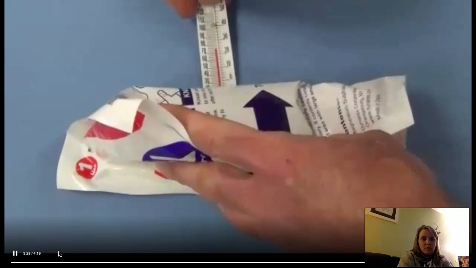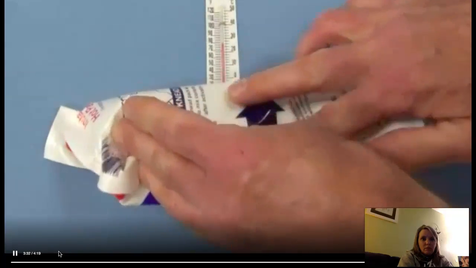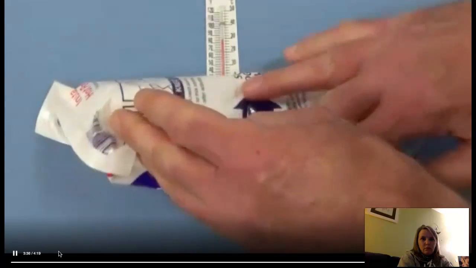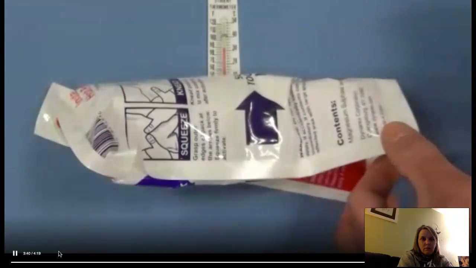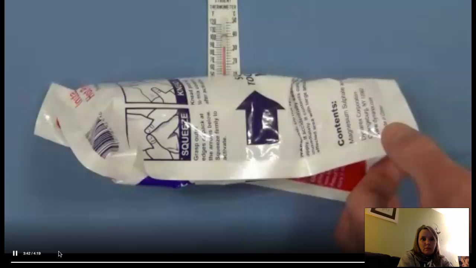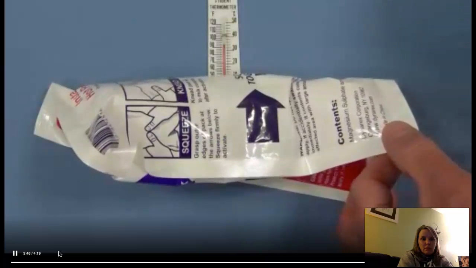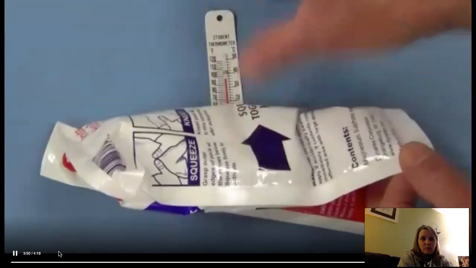So this started at about 20 degrees or so. And we'll just leave it here and see how fast it warms up and by how much. So we're already at about 32 or maybe 34. I'll move it down just a little bit so we can see it better.